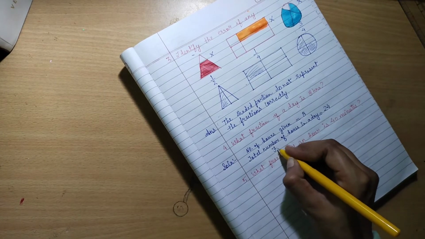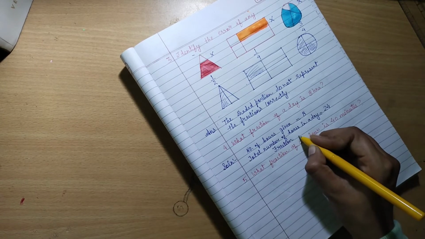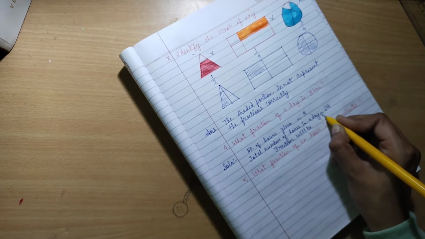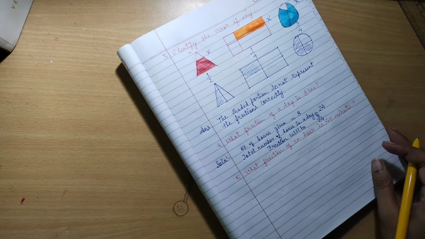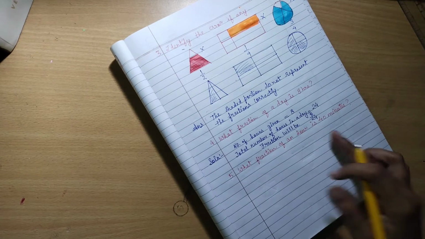So fraction will be 8 upon 24. Fraction will be 8 upon 24.